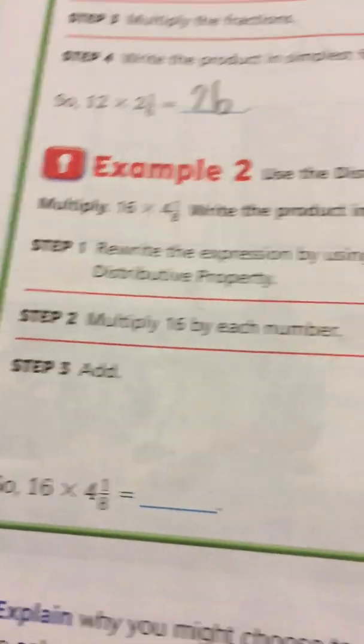Yeah, this is correct, 26. I just had to check the book to see if I was right. And it says 26. So, yep. So those are the steps so far.